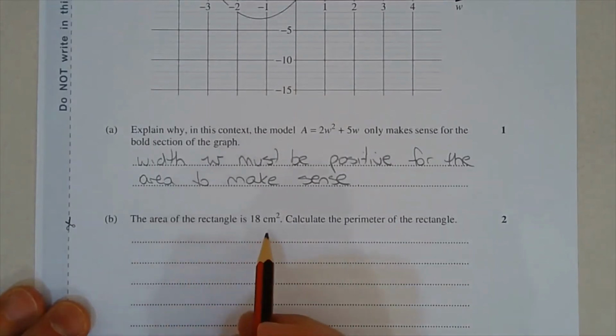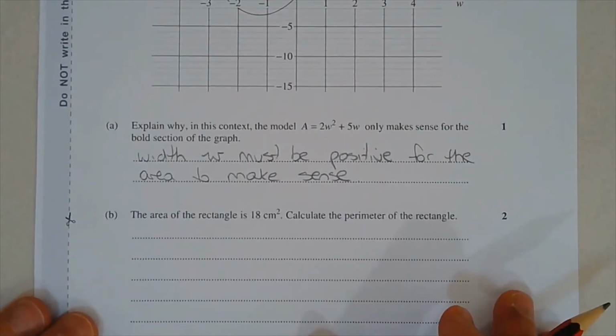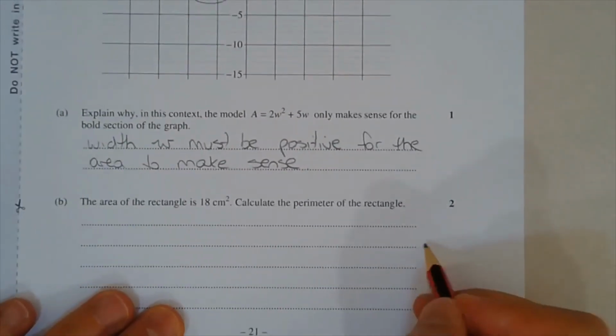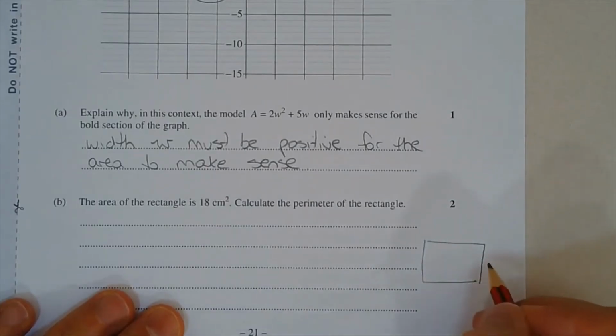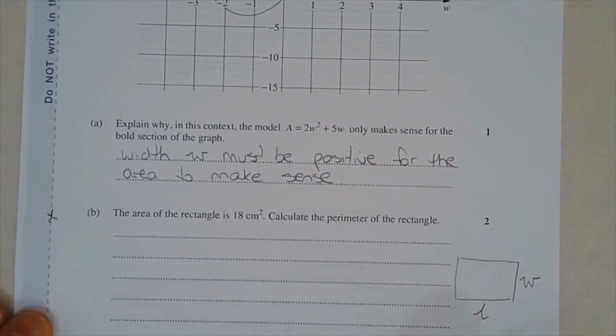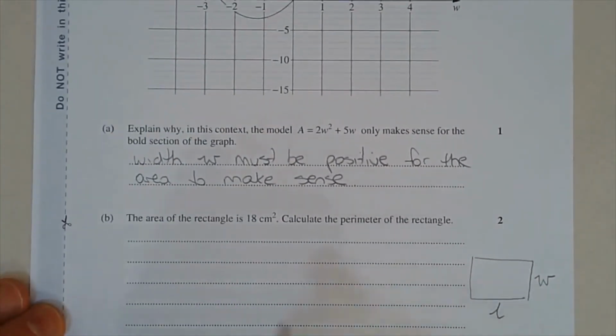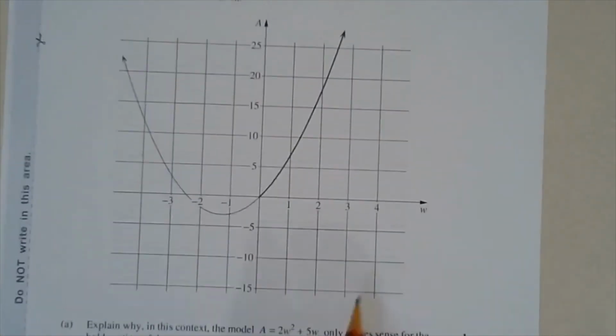Now the area of the rectangle is 18 square centimeters. Calculate the perimeter of this rectangle. So if we're talking about perimeter, I might just sketch a rectangle here. There's width and there's the length. So we want the distance around the rectangle. So let's first of all work out the width from the area.